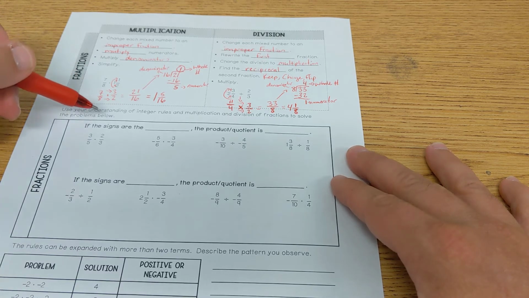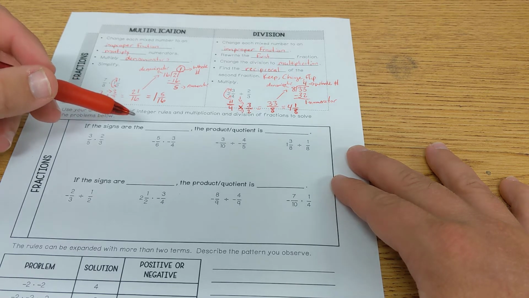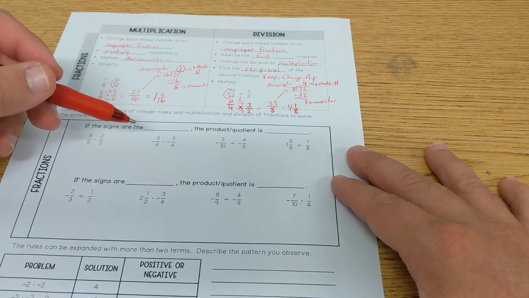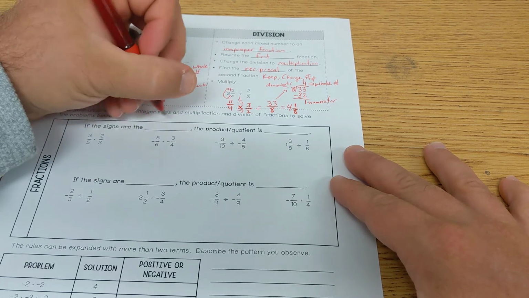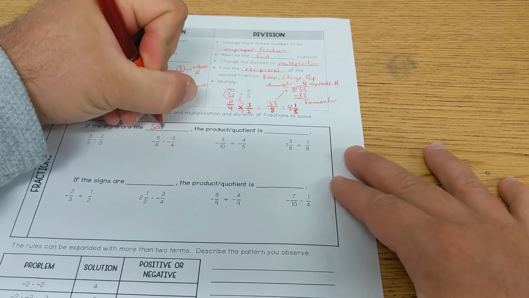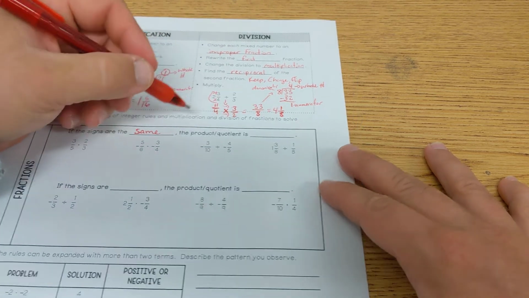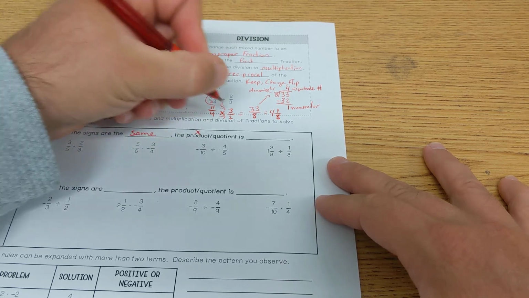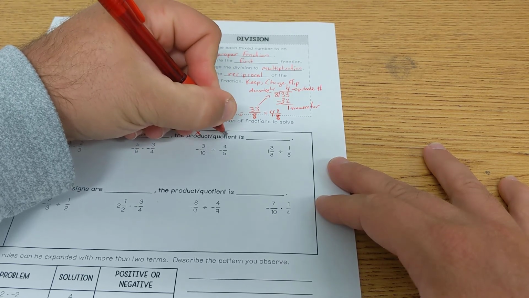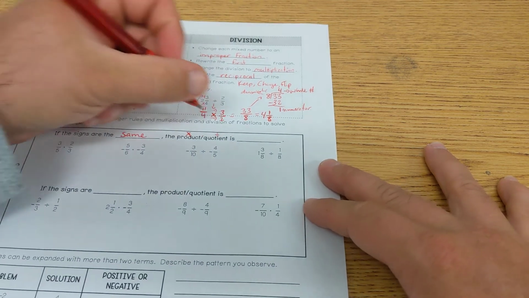All right? So if the signs are the blank, the product or quotient will be blank. All right? So if the signs are the same, if they're both positive or they're both negative, the product, that's multiplication, the quotient is division, okay?